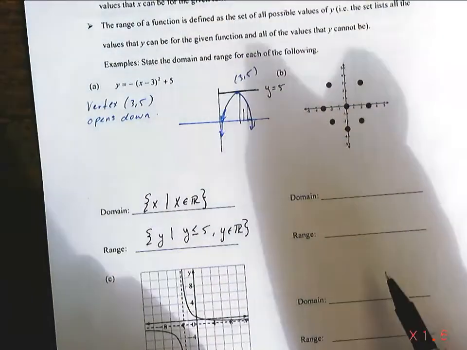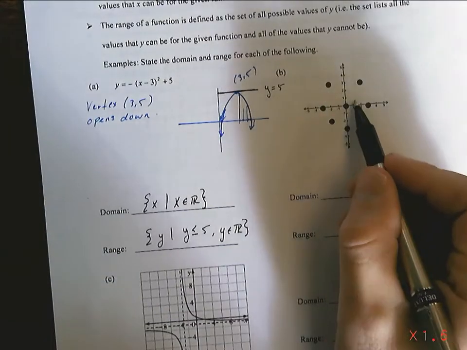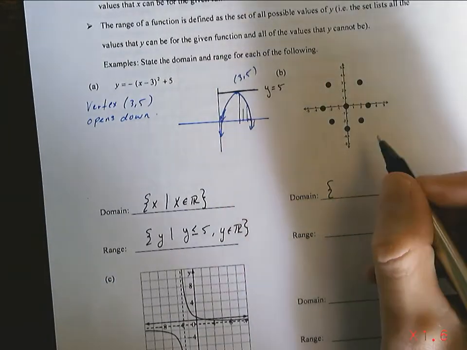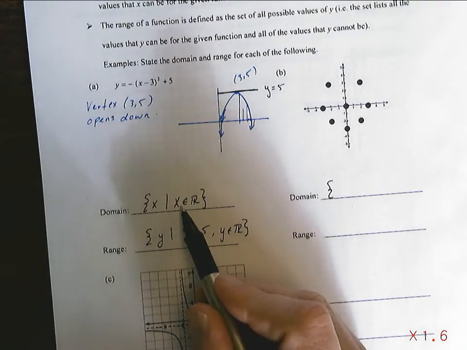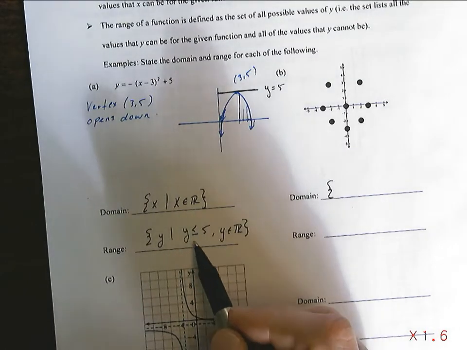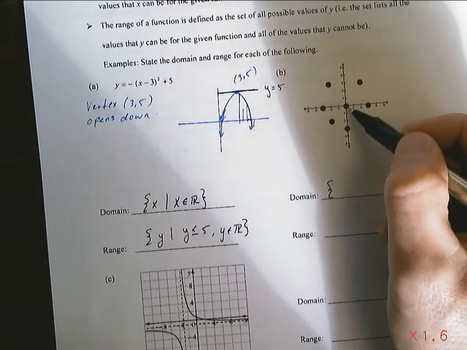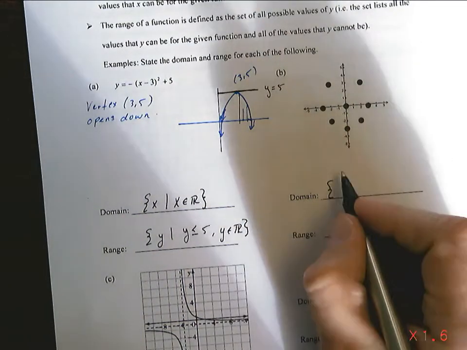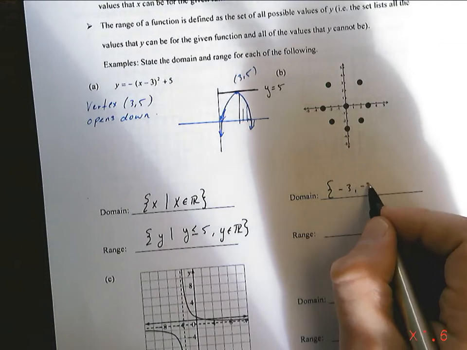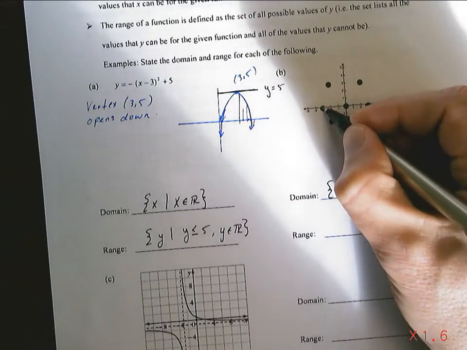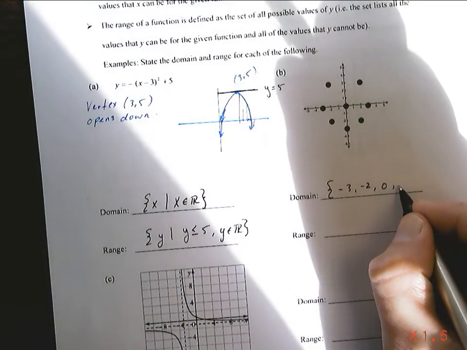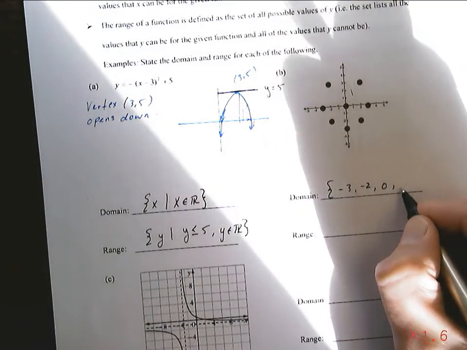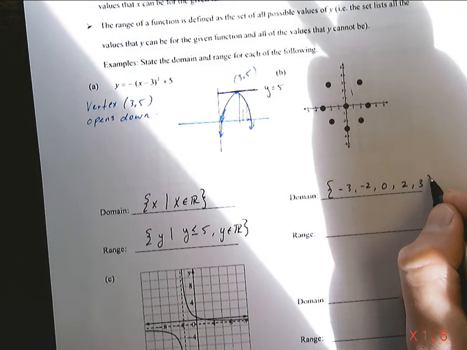Notice that these are all distinct points, so the domain is going to have to look a little bit different. It's not going to be the set of all x element of the reals or a whole bunch of numbers. It's just these distinct values. So my domain is going to be -3, -2, so I have a value there, a value there. I don't have one for -1, 0, I don't have one for 1, 2, and 3.